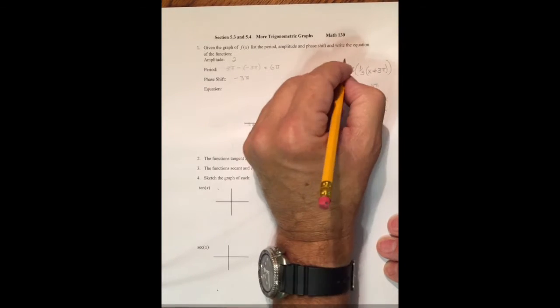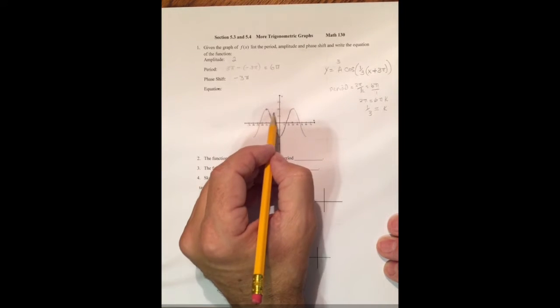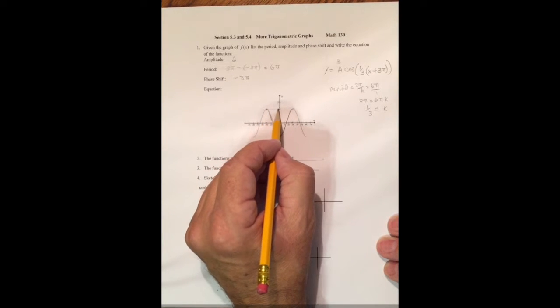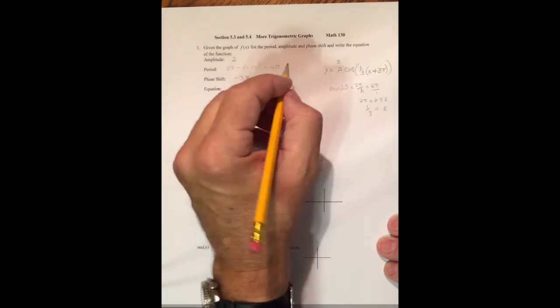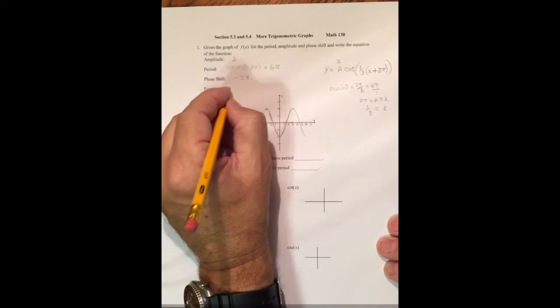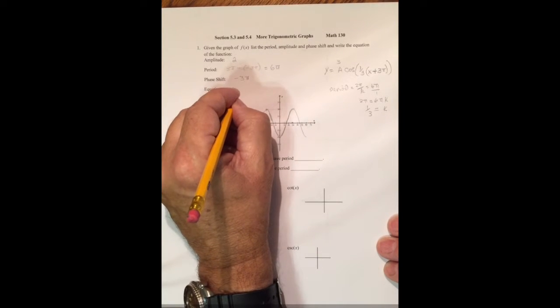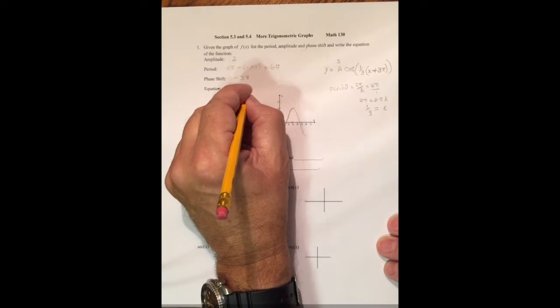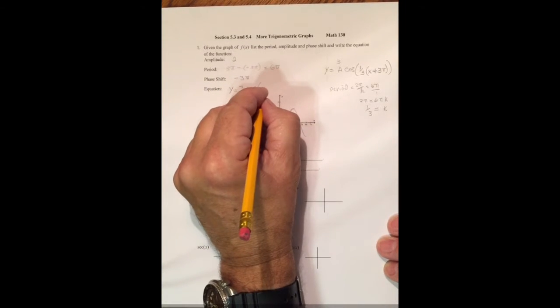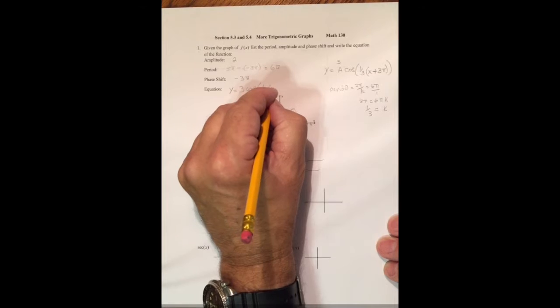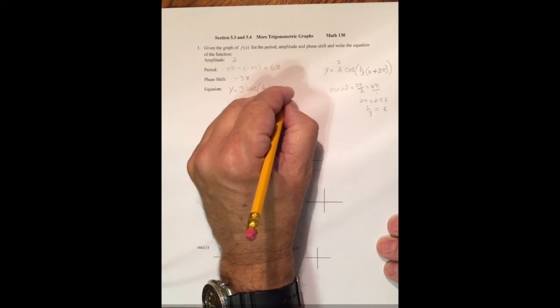So this a, if we put a 3 there, that means if I shift this over, the high point should be 3, and it is. So I'm going to put a 3. So my equation is y is equal to 3 cosine of 1/3 times x plus 3 pi.